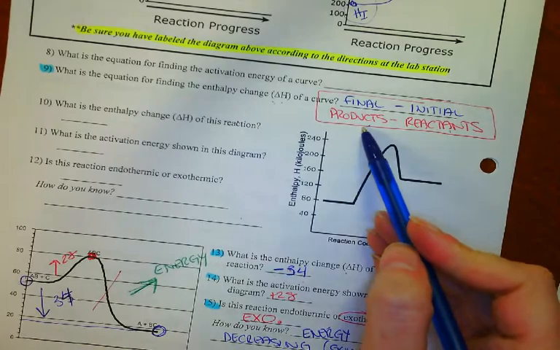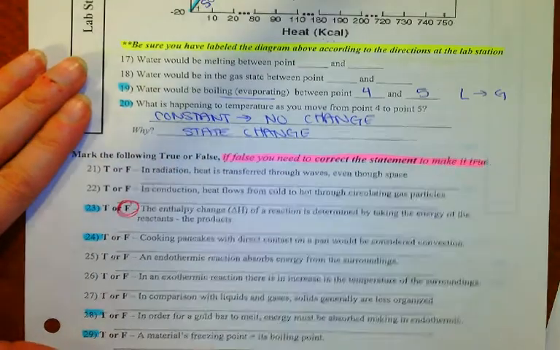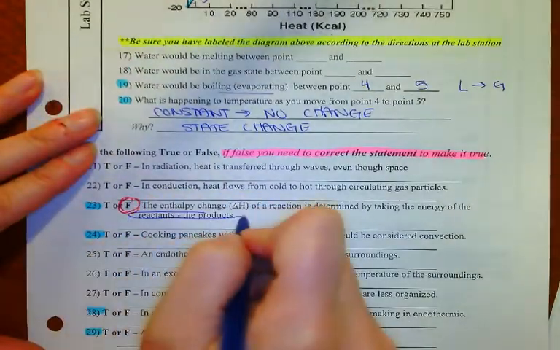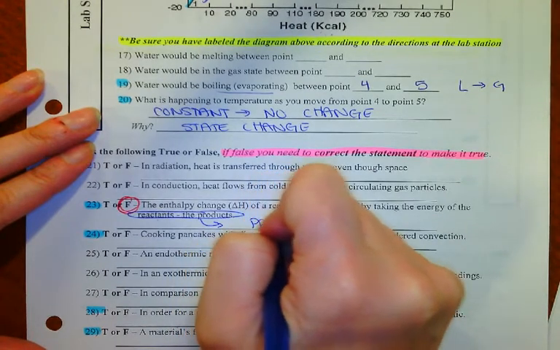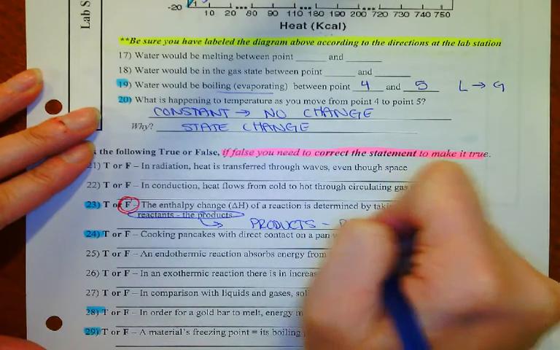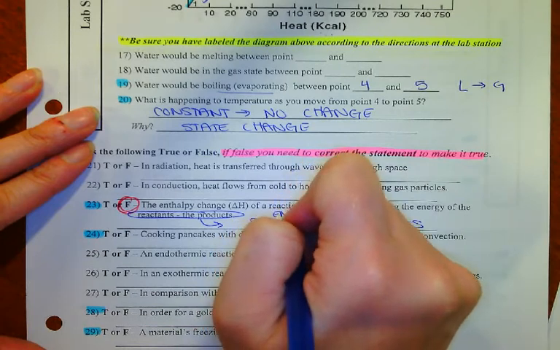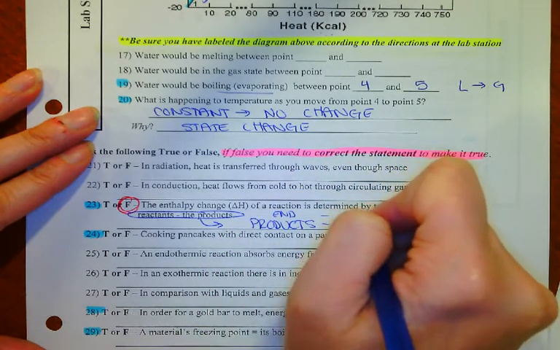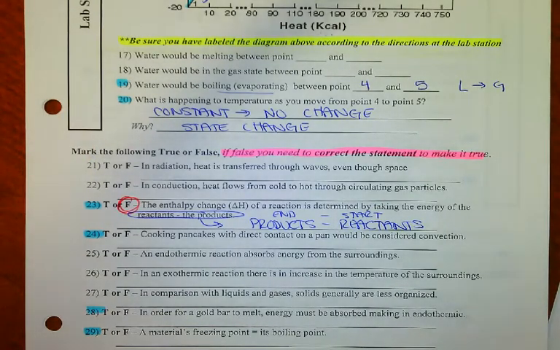Okay, and we just answered that over here. We said products minus reactants. So we're going to go ahead and say, uh-oh, this is false. And in order to correct it, I'm going to circle this as the problem and say should be products minus the reactants. Okay, so it's the end minus the start. That's how you know how you changed.